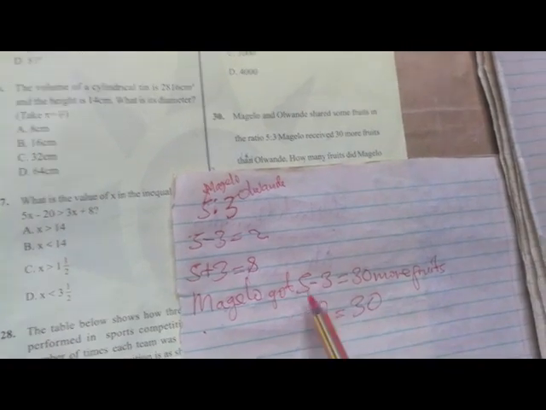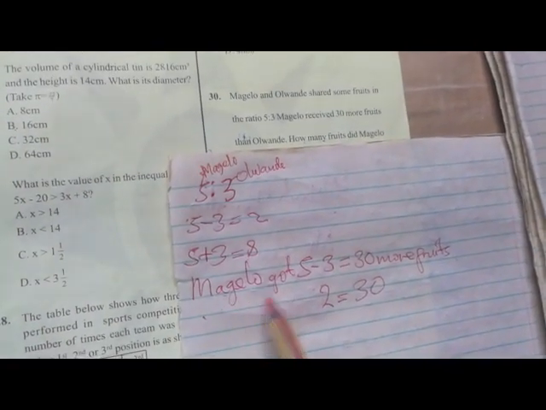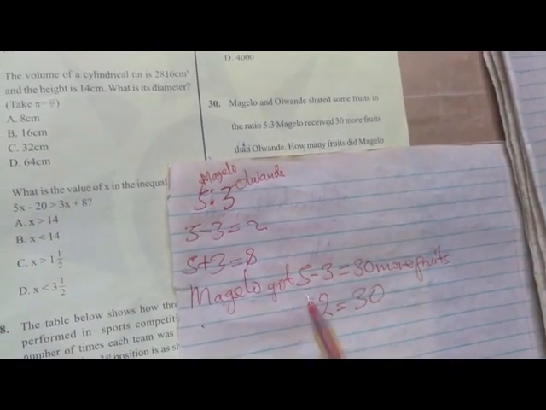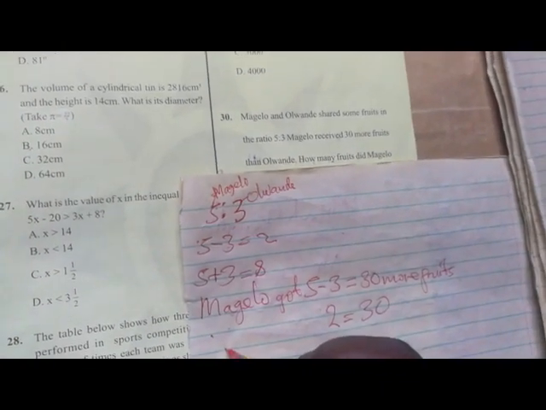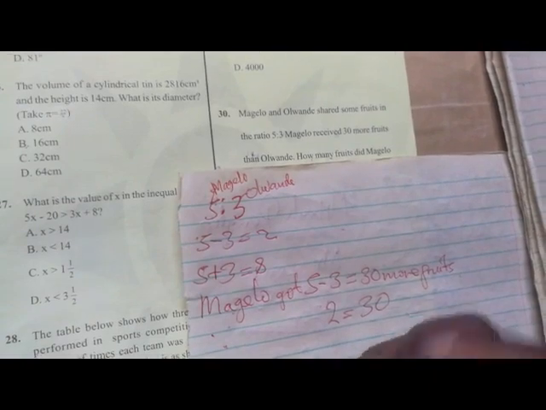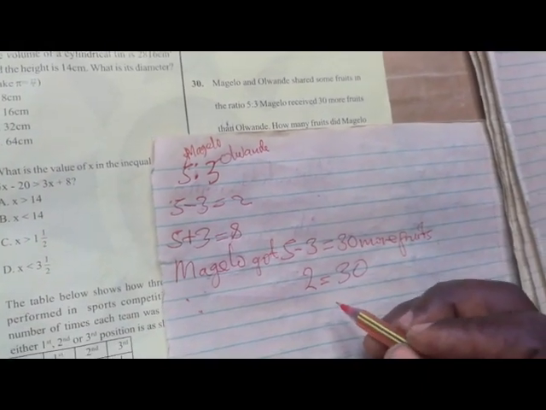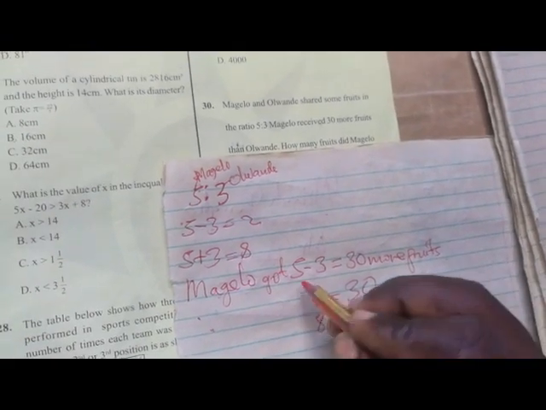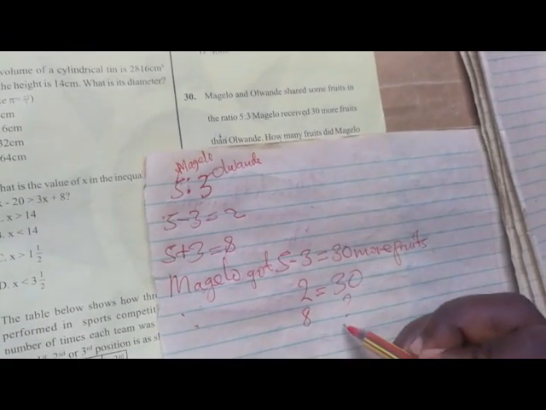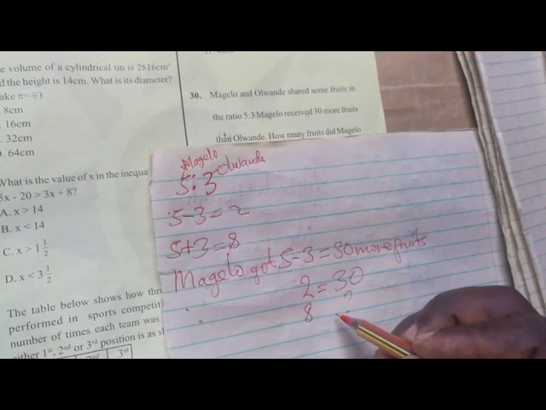Because 2 is the difference, which is 30. The sum of the ratios is 8.